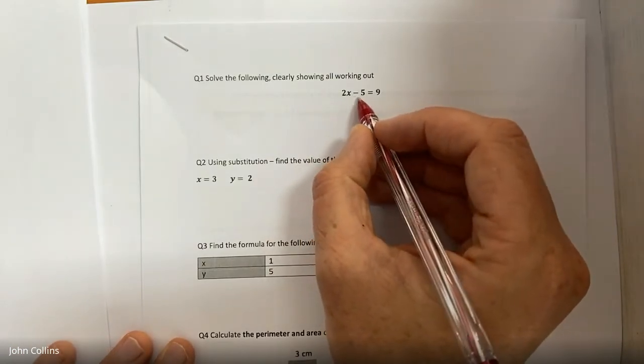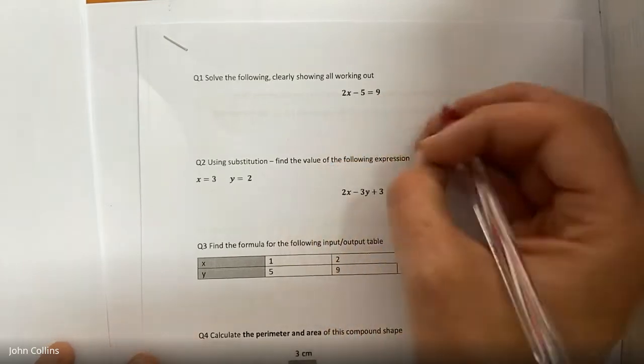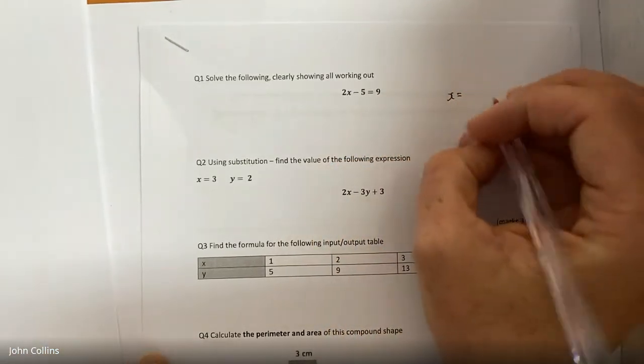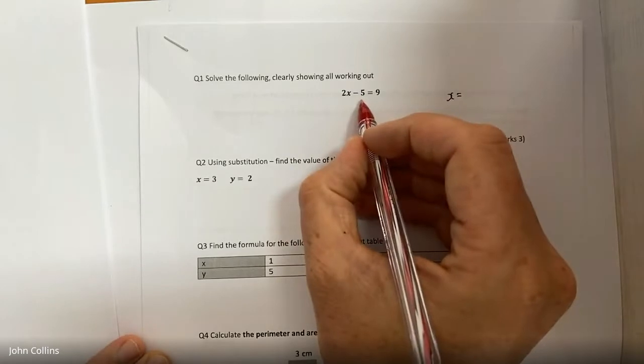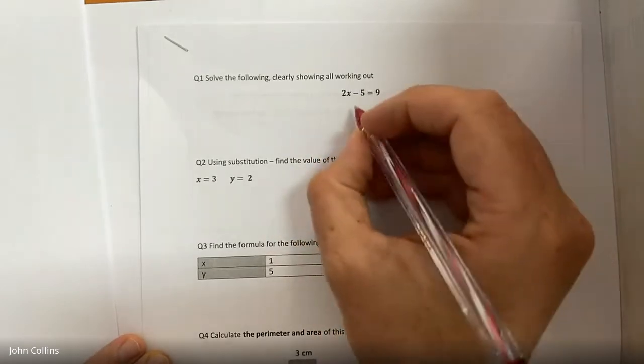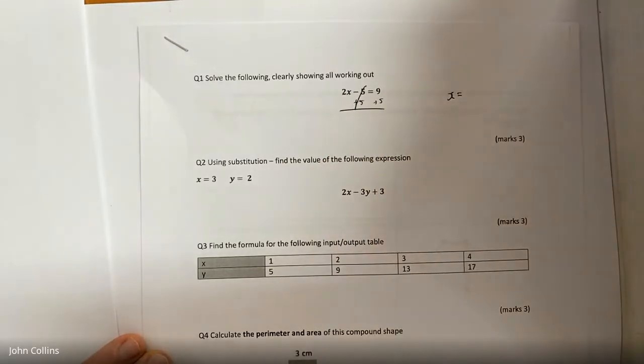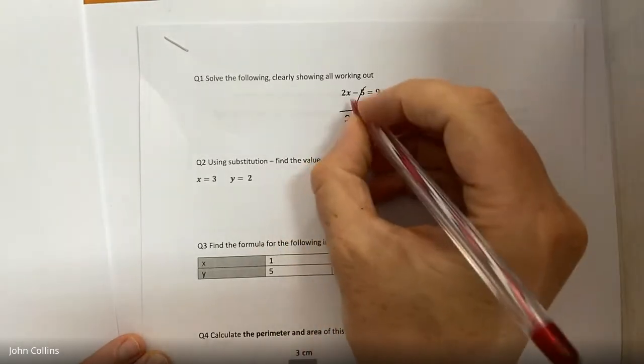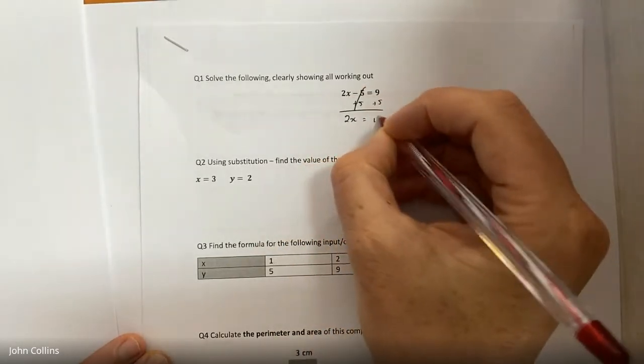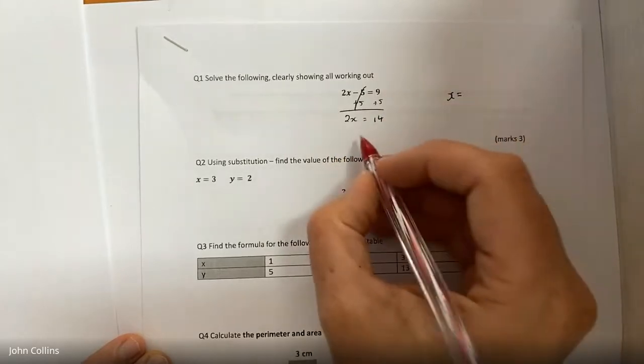If I have a -5 and I want to get rid of it, because I want the answer to be x equals, I don't need this -5 and I don't need the 2. So I add 5 to both sides to get rid of the -5. I've left 2x here, and that's equal to 14, 9 plus 5.